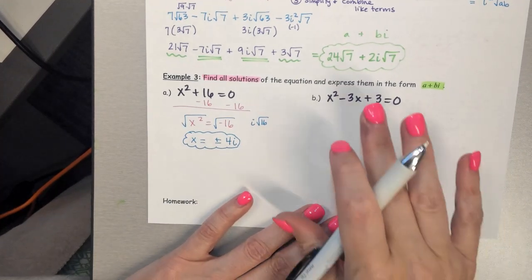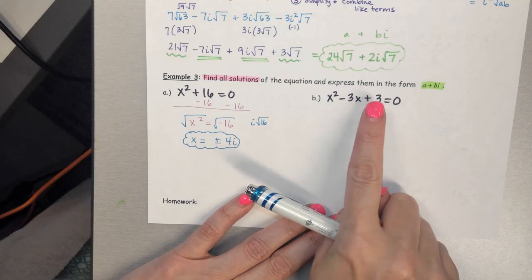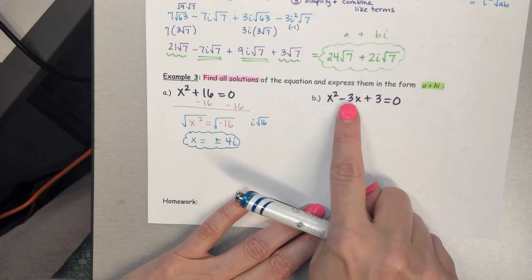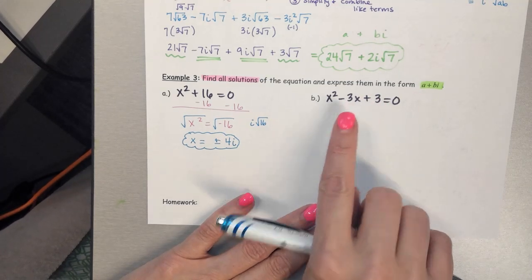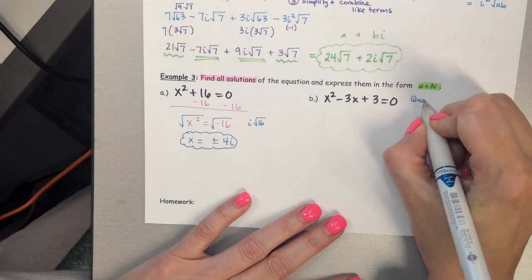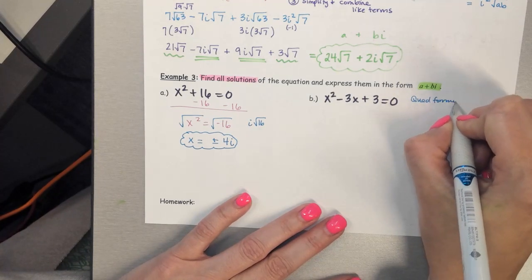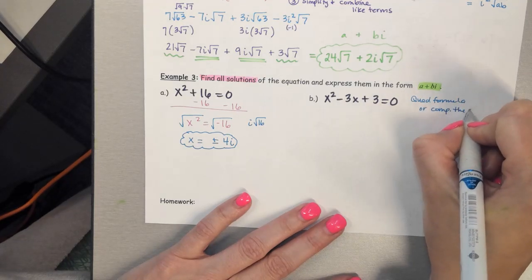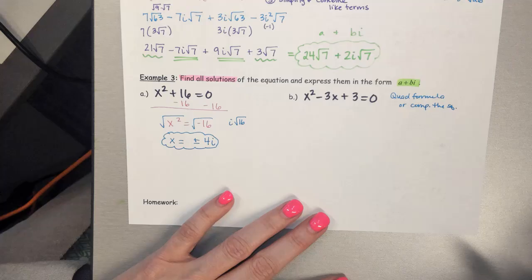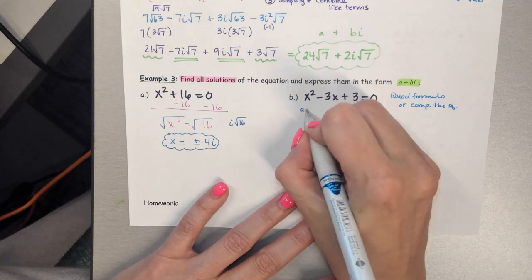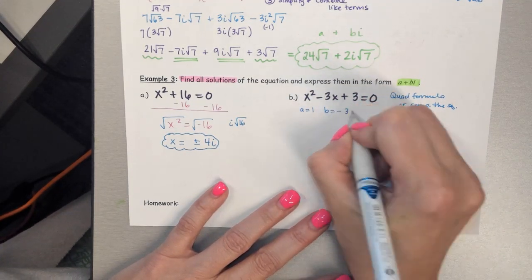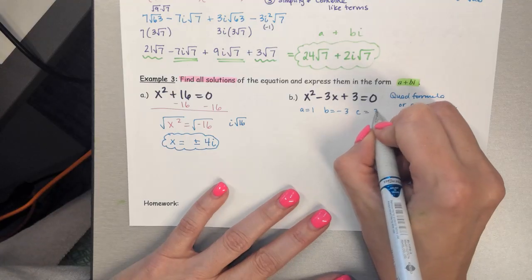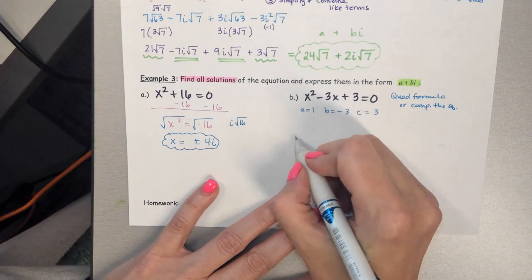All right, but if you can't factor, which there's nothing that multiplies to positive 3 and adds up to negative 3, then your options are the quad formula or completing the square. You get the same answer either way. Okay, I am a quadratic formula person, but I really feel like they both take the same amount of effort in this case.